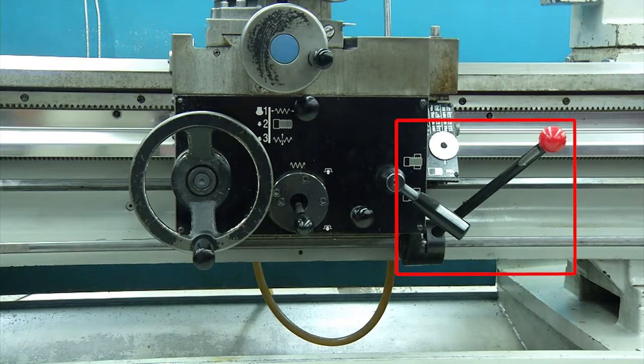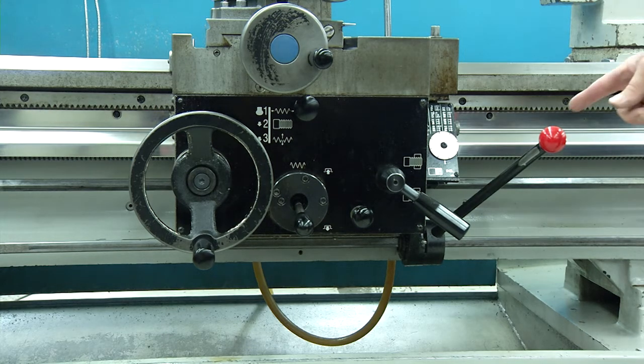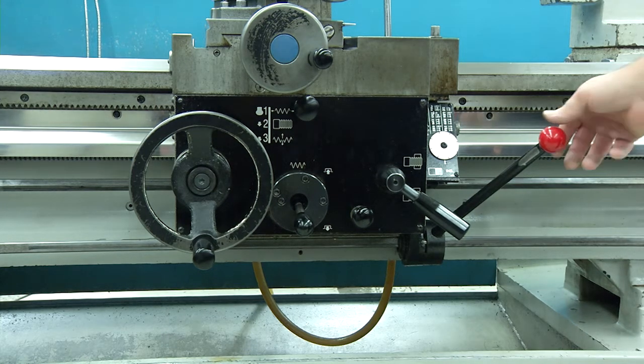The spindle clutch and brake lever controls the spindle rotation. You can use this lever to control the spindle direction, spindle on, and spindle off. On some machines, a magnetic brake turns off the spindle.